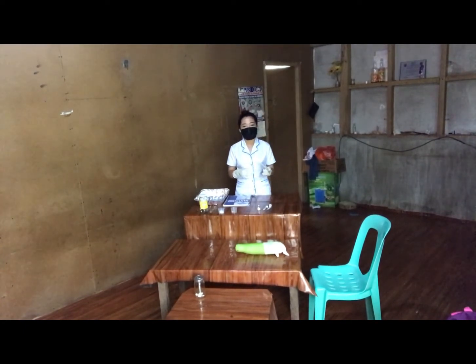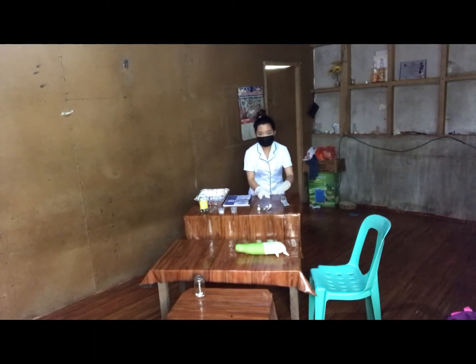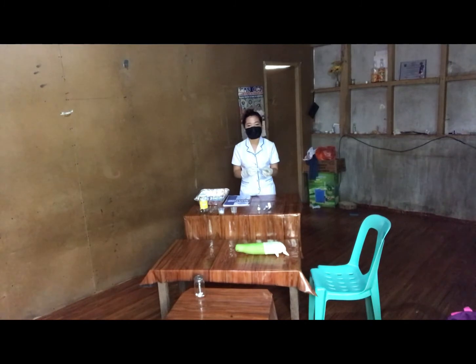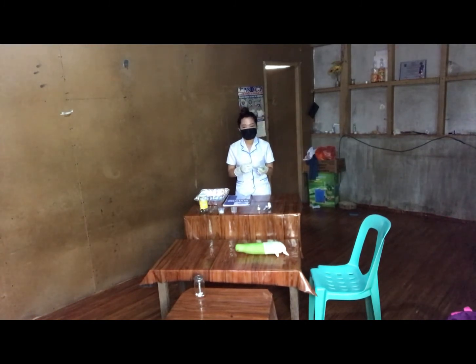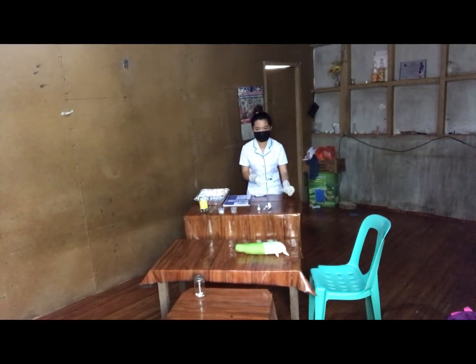Now open the aspirating needle. So I'm done opening. Now I will connect the 23 gauge syringe to the aspirating needle. So I will connect this.